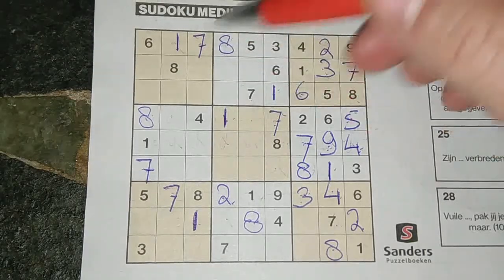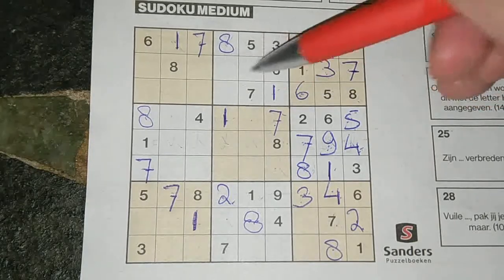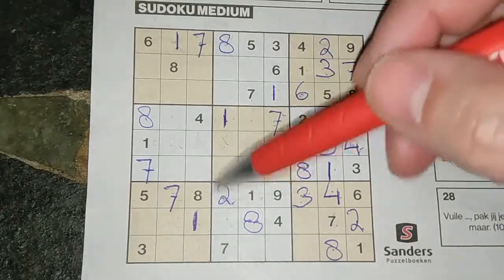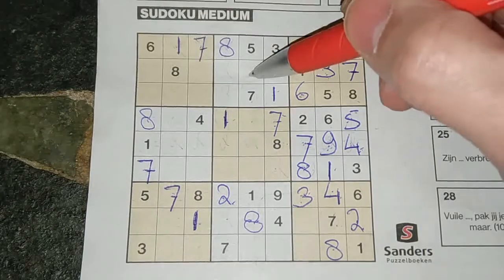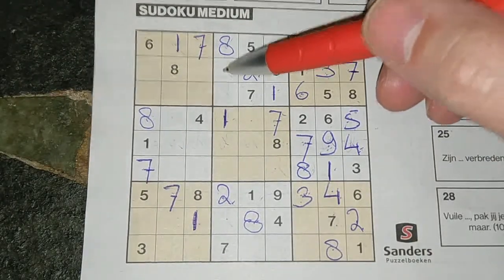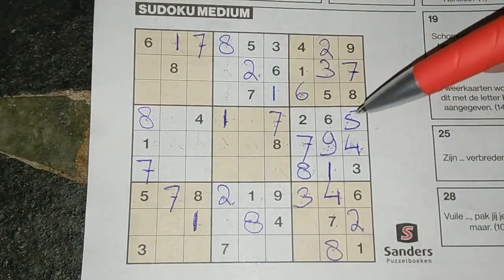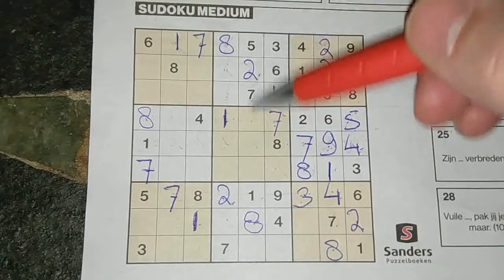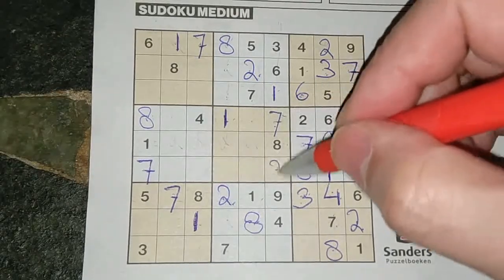In this big square, 3 missing numbers. The numbers are 2, 4, and a 9. I see here 2. So no 2 in these 2 boxes. 1 box left for the 2 should be here. Remember, for the 4 and the 9, I cannot fill this yet. Need to wait. 2 in this column, 2 in the middle column. So in the column next, the only place for the 2 should be here.